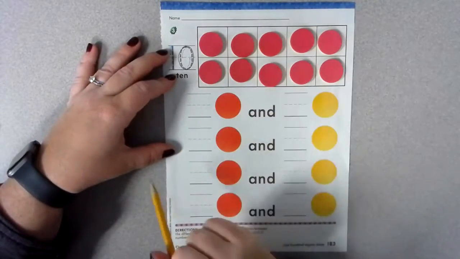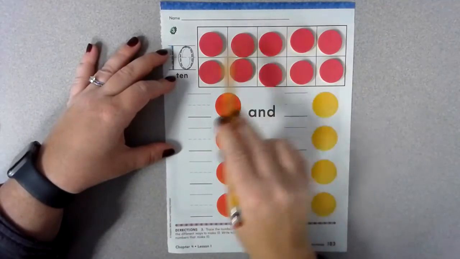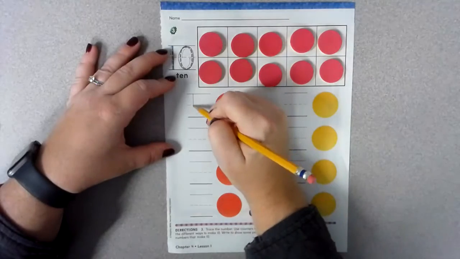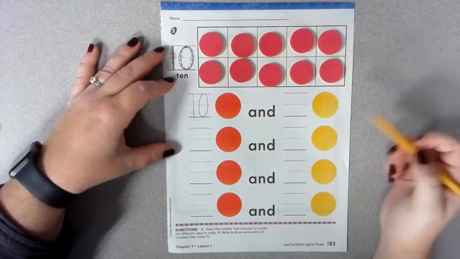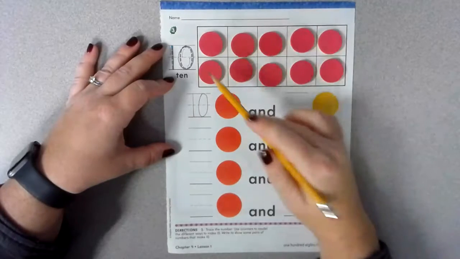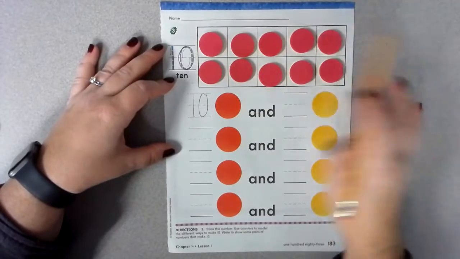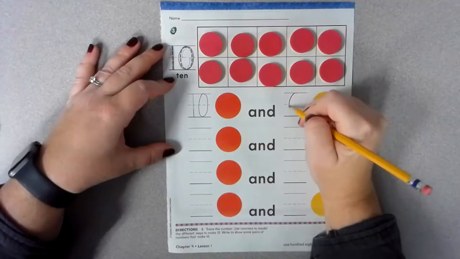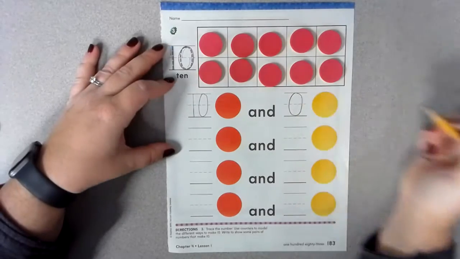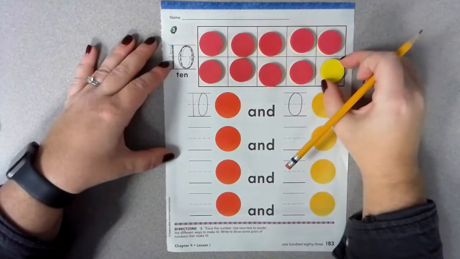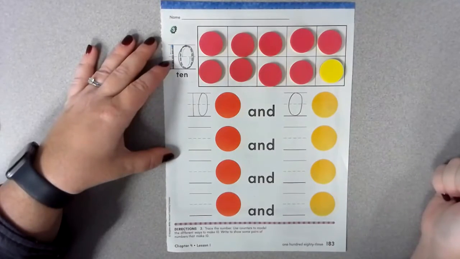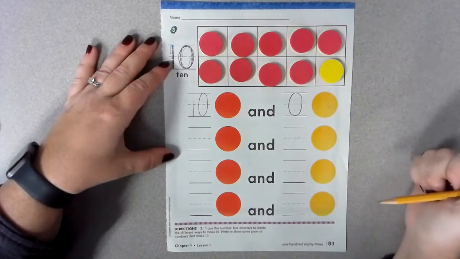And how many red counters do we have? 10. So you're going to write 10 on this line. And how many yellow counters do we have up top? None. We have 0.